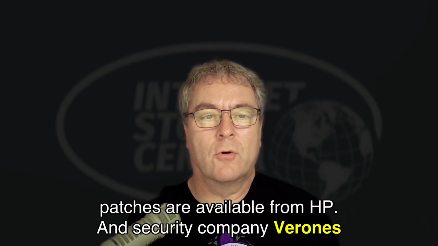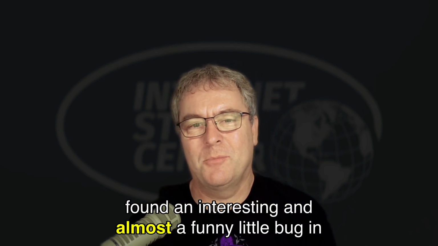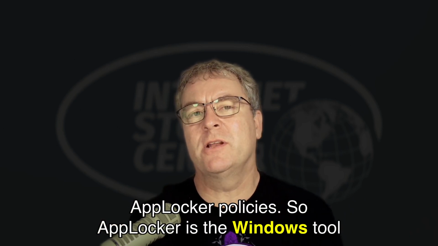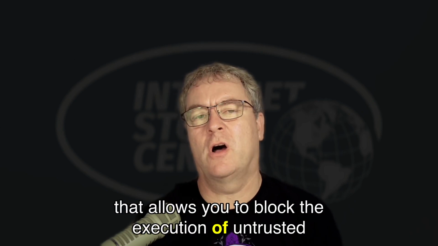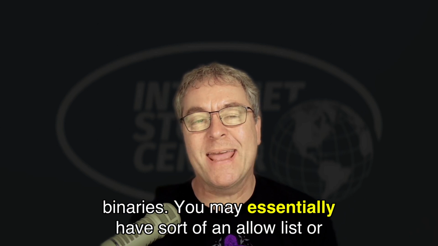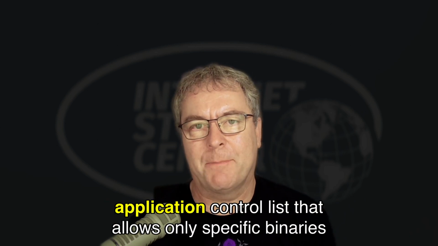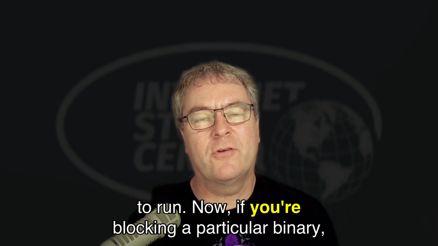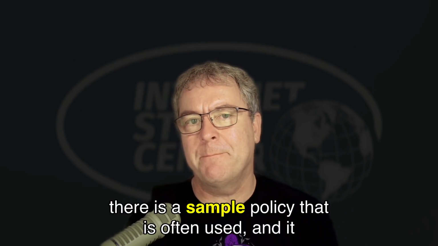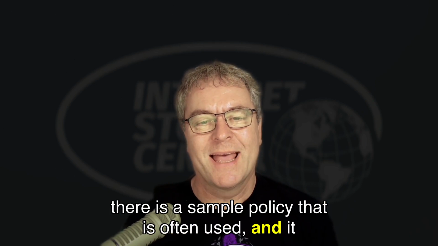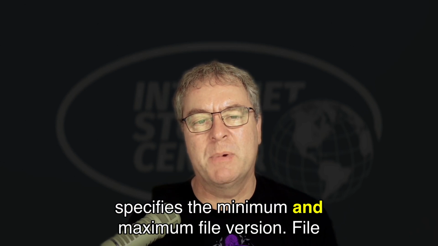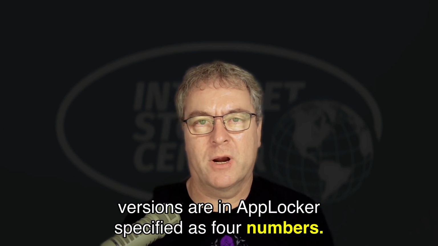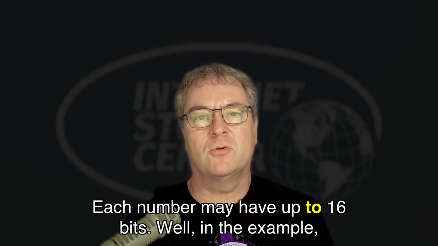And security company Varonis found an interesting and almost a funny little bug in AppLocker policies. So AppLocker is the Windows tool that allows you to block the execution of untrusted binaries. You may essentially have an allow list or application control list that allows only specific binaries to run. Now, if you're blocking a particular binary, there is a sample policy that is often used, and it specifies the minimum and maximum file version. File versions are in AppLocker specified as 4 numbers. Each number may have up to 16 bits.